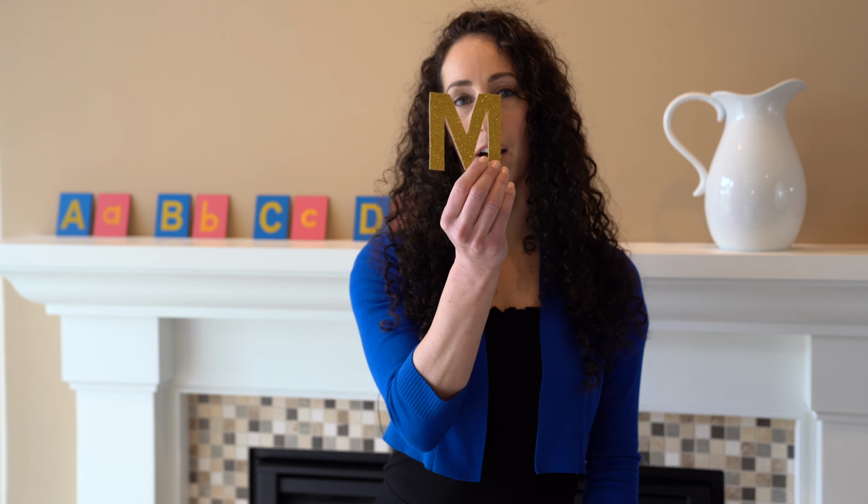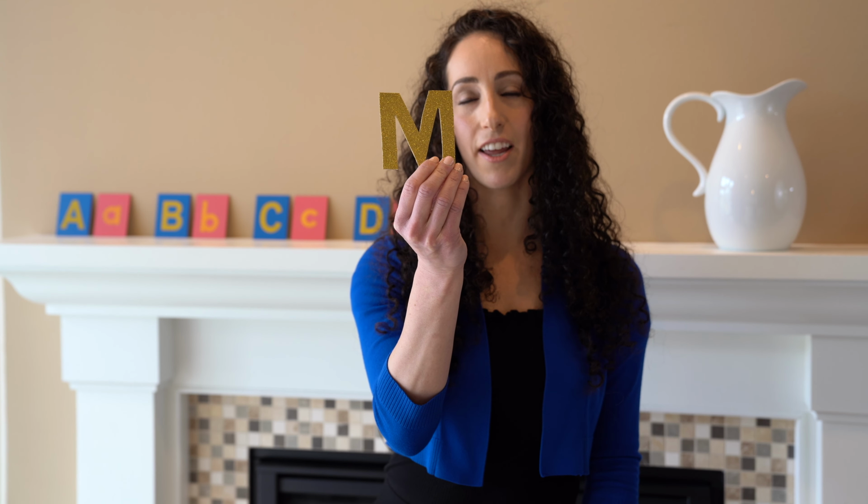What you will need is to prepare alphabet letters. They can be made out of wood like this. They can be made out of sandpaper, or get creative with arts and crafts supplies and make them out of a poster board even, like this letter M.